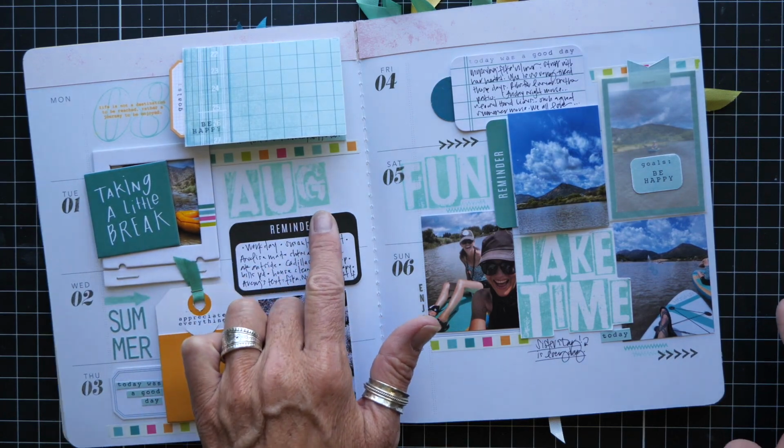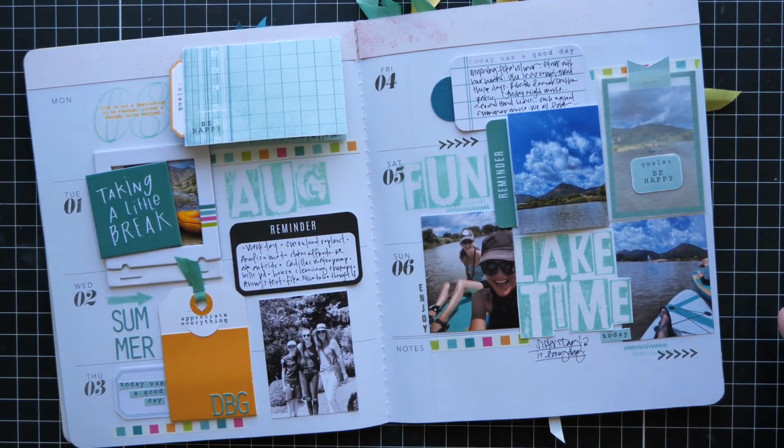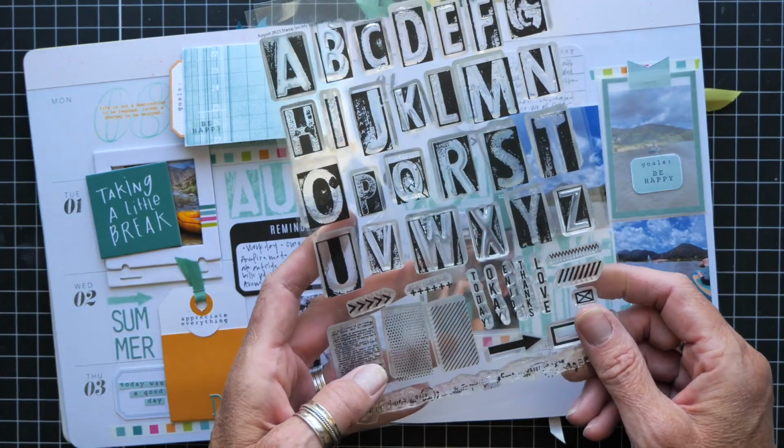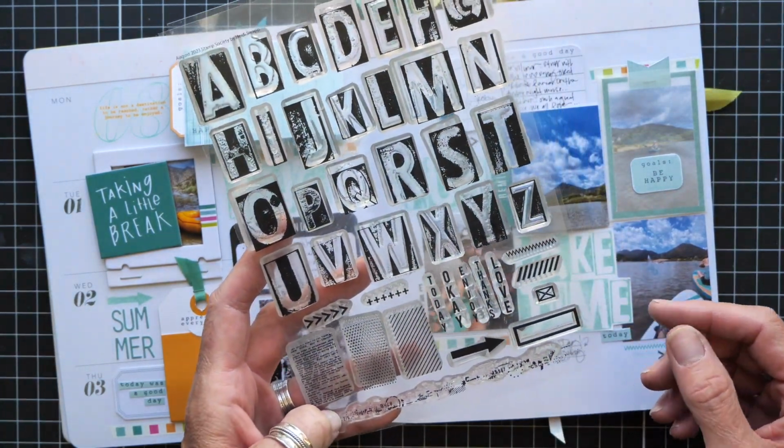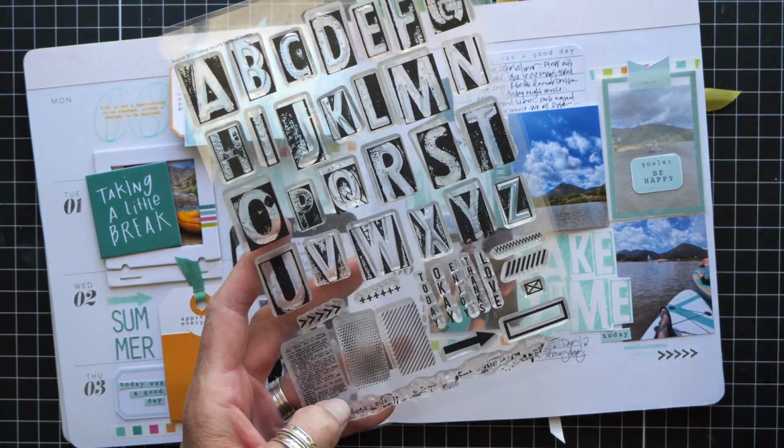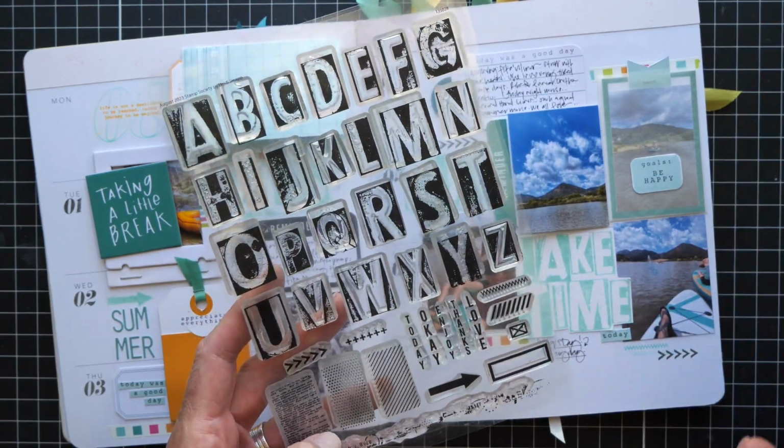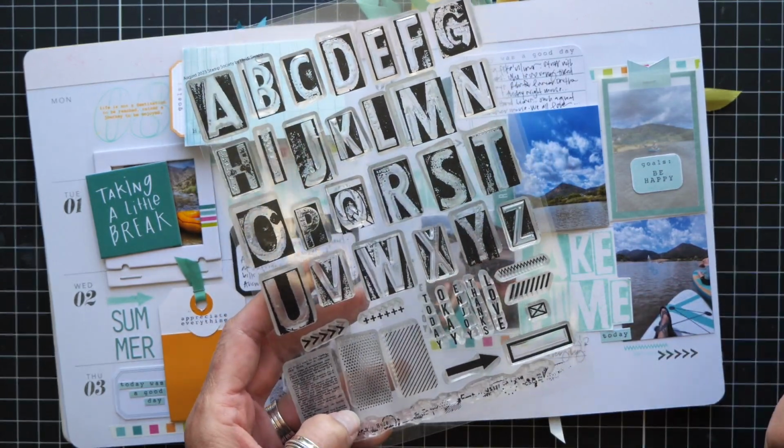This August here is stamped with, I'm going to grab it really quick here. This was Stamp Society. Let's get it straight. This is August Stamp Society. This is the most fantastic alpha I have ever stamped with.